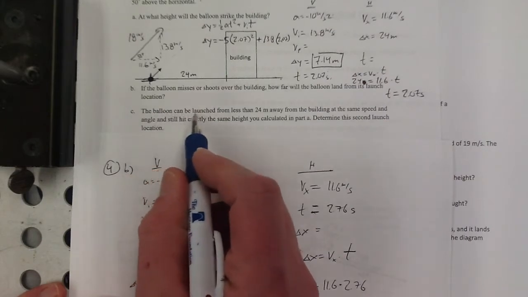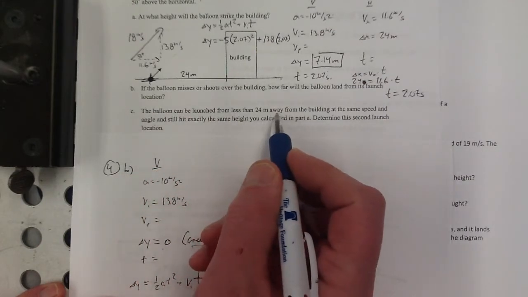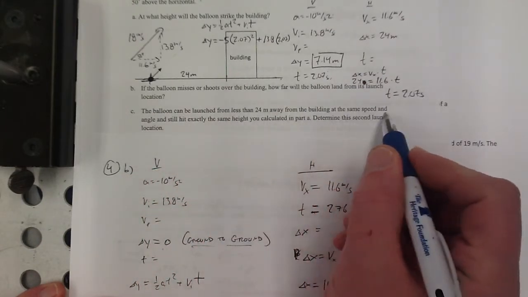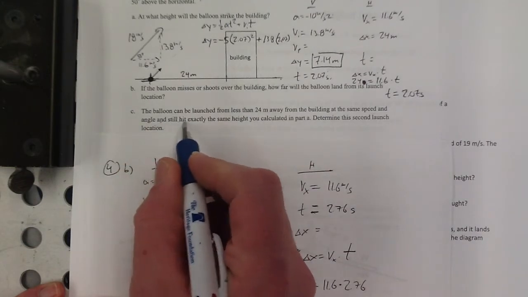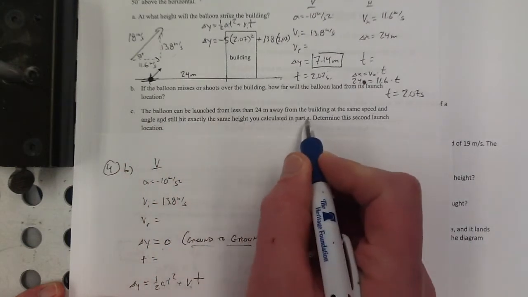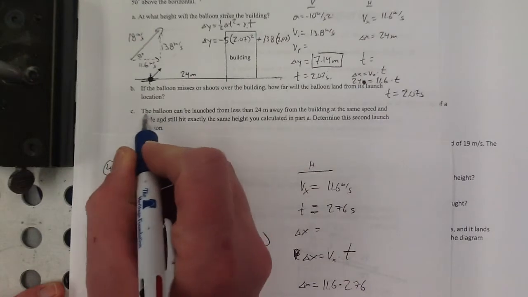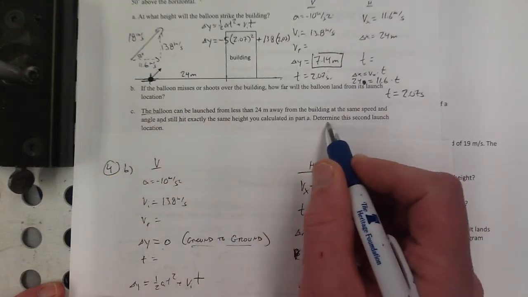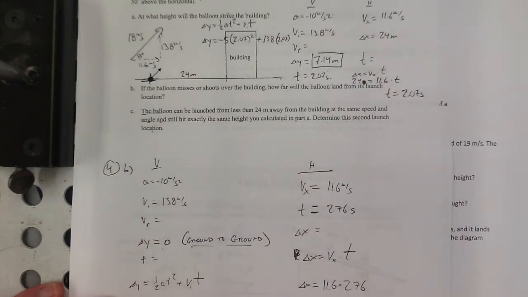If the balloon can be launched from less than 24 meters away from the building at the same speed and angle and still hit at exactly the same height you calculated in part A. Oh, sorry, this is not if. It can be. Determine this second launch location.